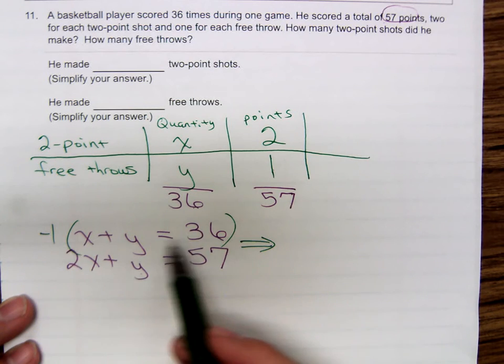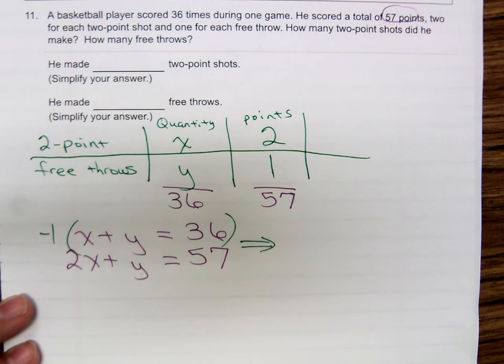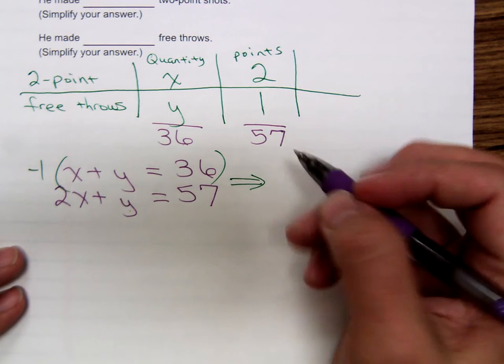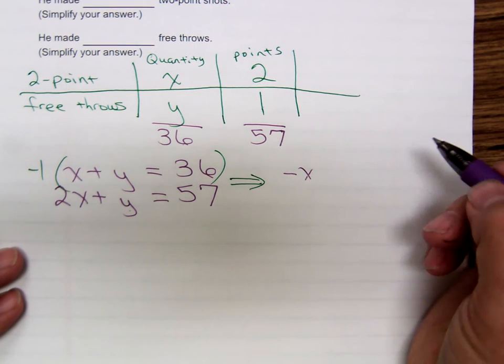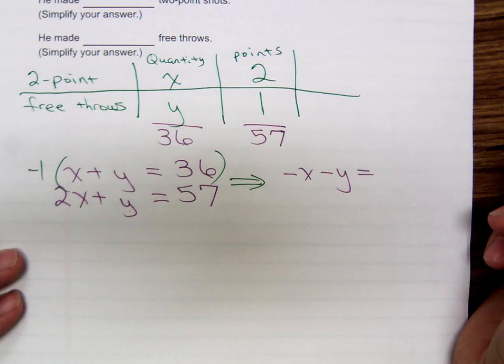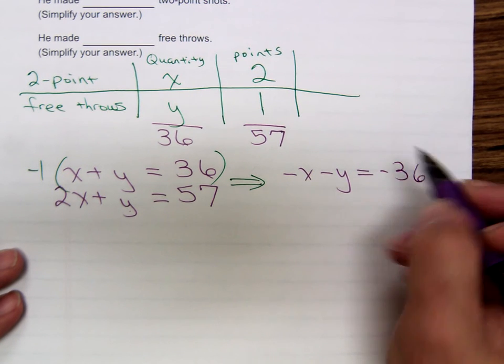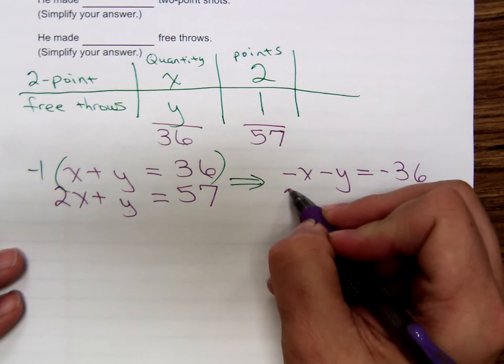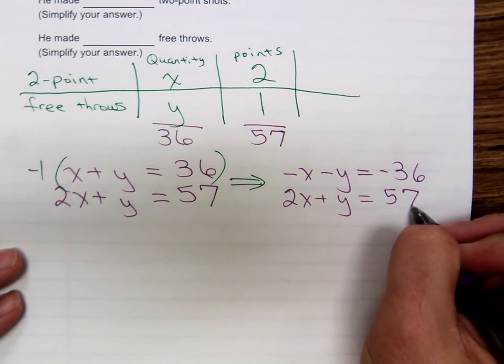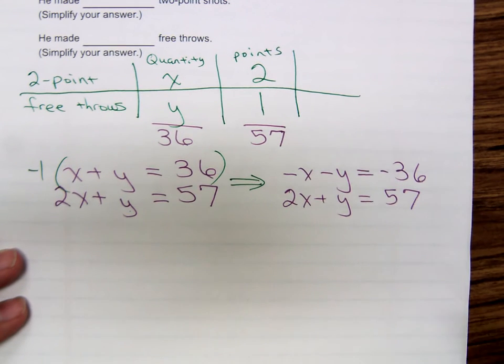Distributing the -1 across that top equation, we get -x minus y equals -36. The second equation stays as is. Add the two equations together, and what are we going to get?